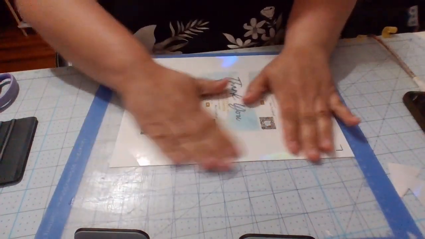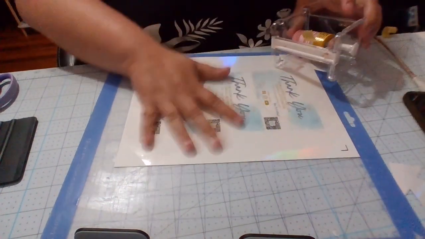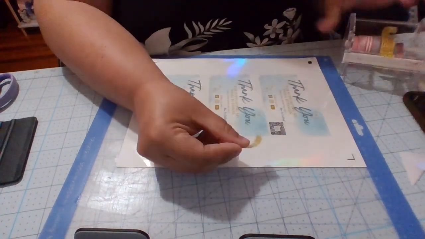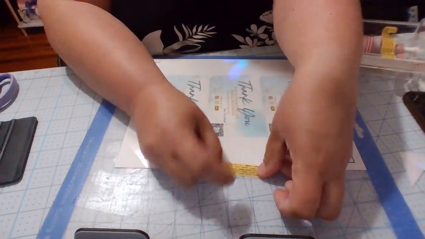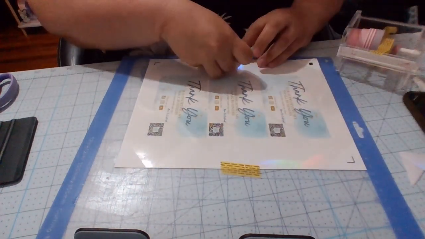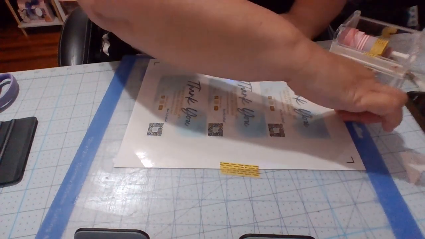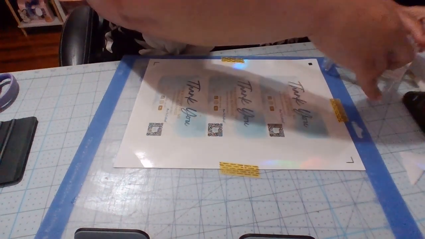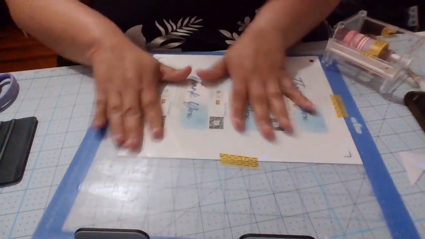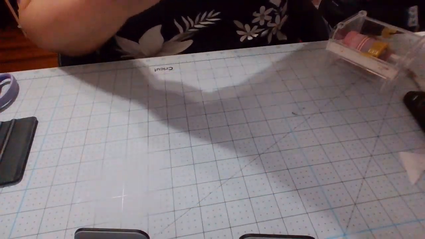Okay, I do like to secure it onto the mat just to make sure that it's not going to go anywhere if your mat is sticky enough, but I like to be on the safe side because sometimes when you add a little more pressure, it'll put more pressure onto the paper, and then it shifts, and I want it to cut all the way through without lifting. That's what I'm trying to say.